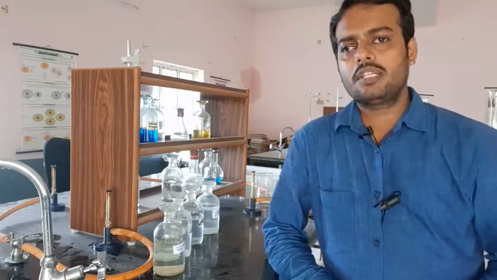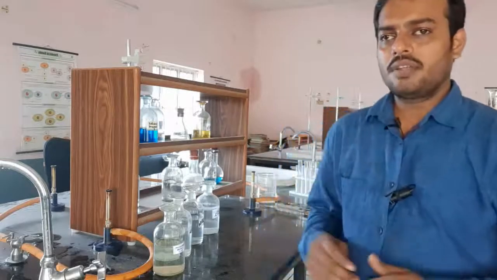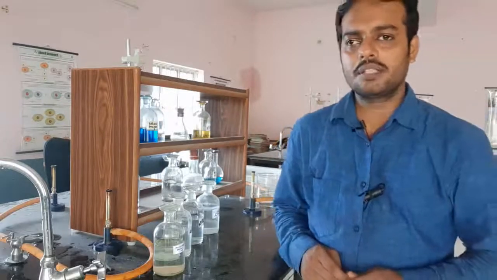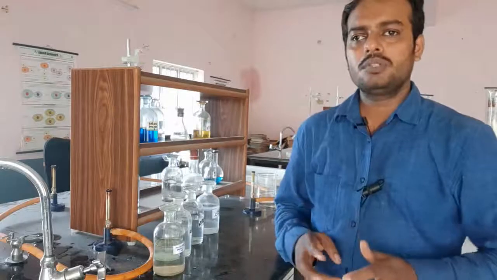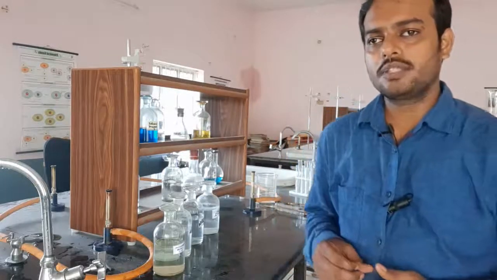So, let us see what kind of double displacement reaction may happen among the different chemical compounds or different chemical reactants. Okay. So, we have taken some reagents, and we will do the reaction between those reagents. We will see which kind and which color of precipitate is observed.